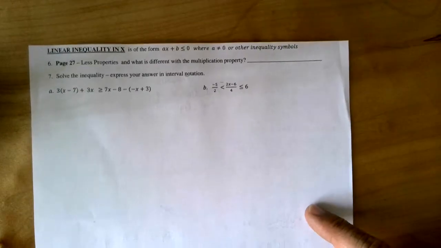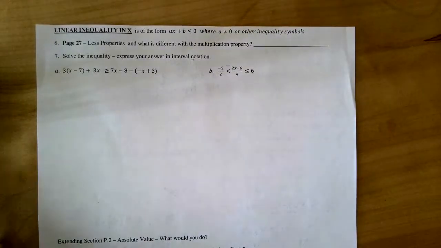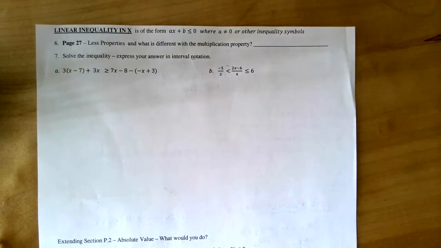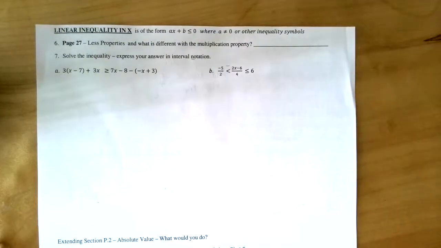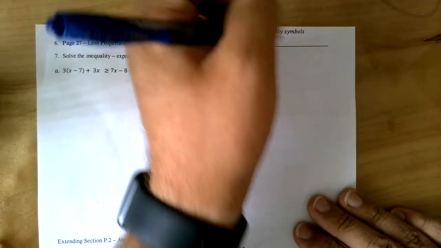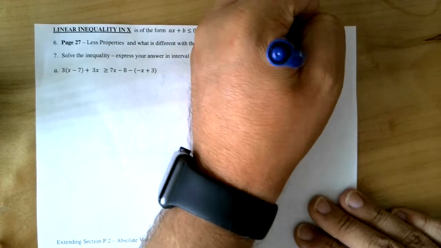Moving on to the back side, we've got inequalities. So page 27, it says there are less properties. And so what is different with the multiplying property? Well, if you guys remember the multiplying and dividing rule with inequalities, it's that when you multiply or divide by a negative number, you've got to flip the inequality sign or switch it.